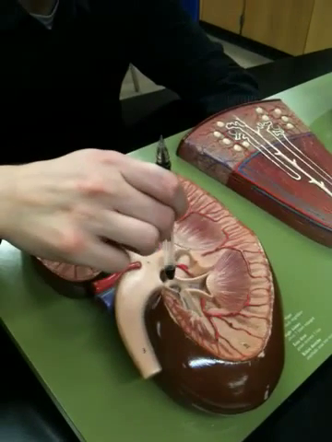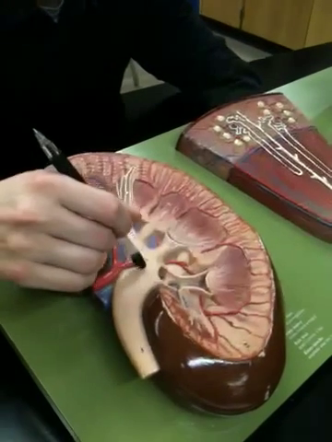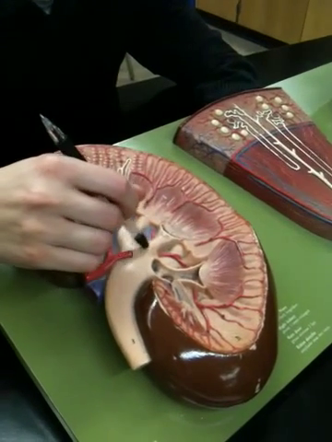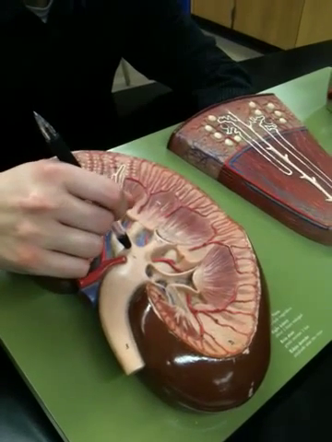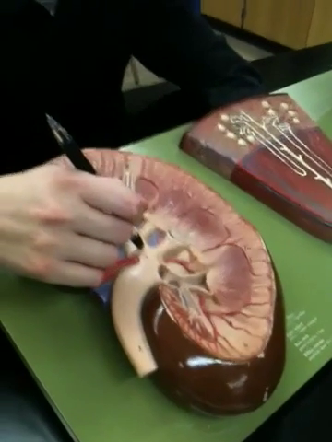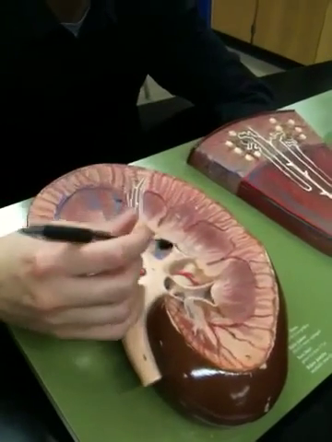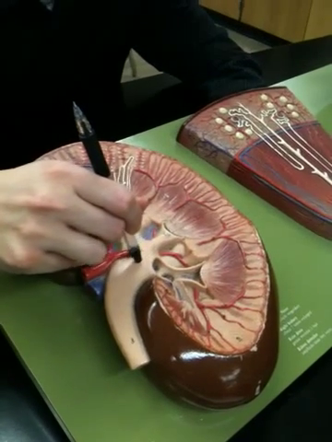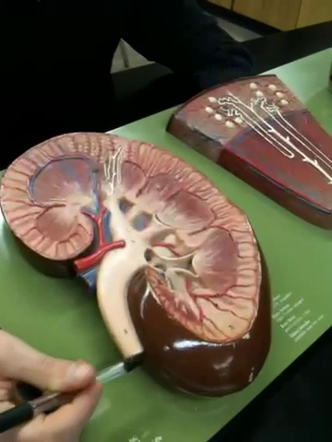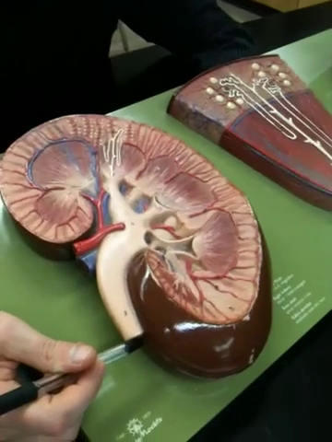Eventually, a couple of these major calyxes come together to make one big open space in the middle of the kidney here. It's not the hip, it's the renal pelvis. Exactly, yeah. It's exactly like a pelvic bone, hip bone. And that renal pelvis is what eventually tapers into a tube known as the ureter, exactly.